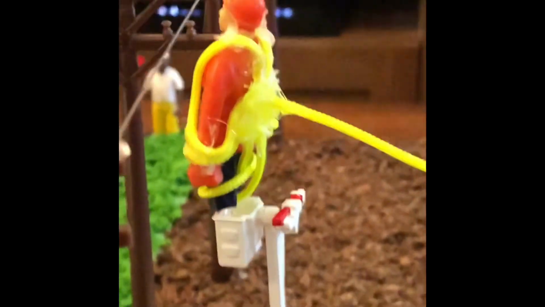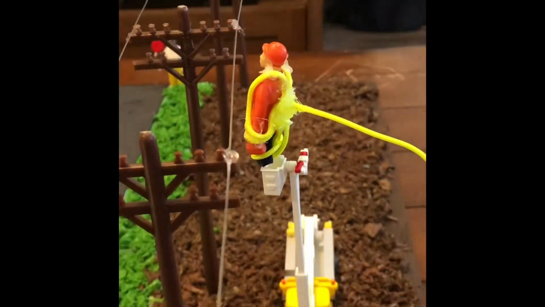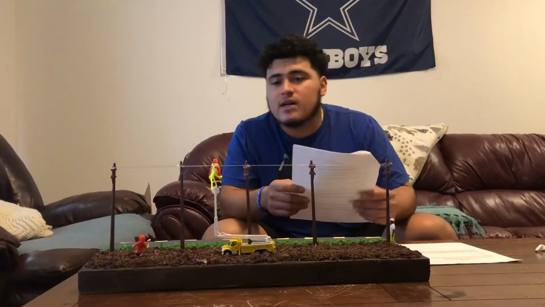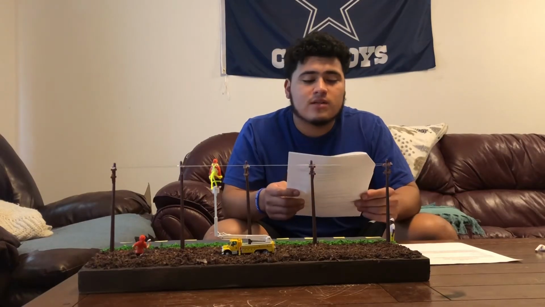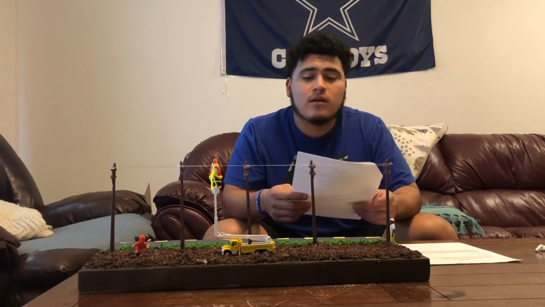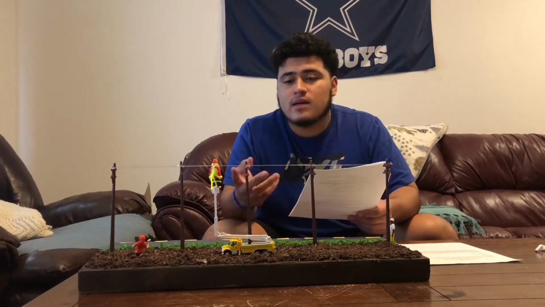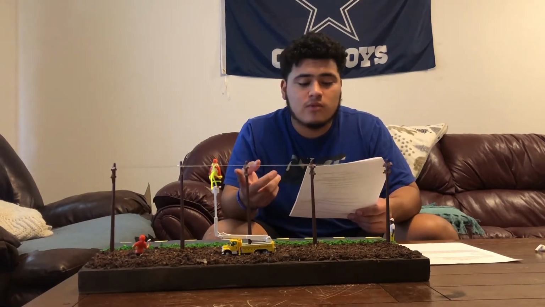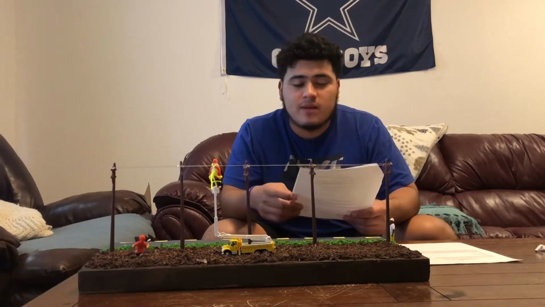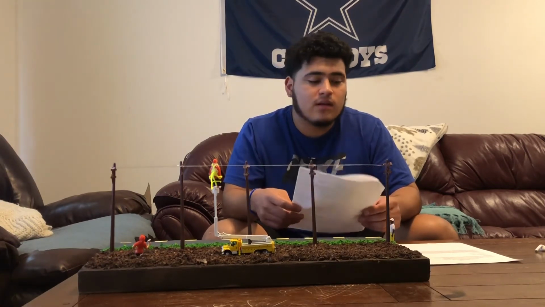I know the basket's a bit small, too small for him, but you can clearly see that he's on top of it, standing on the edge. Not only is he not using fall protection, which is my fourth standard, he's not attached to the boom, and he's standing on the edge to work on the power line, which is a violation.